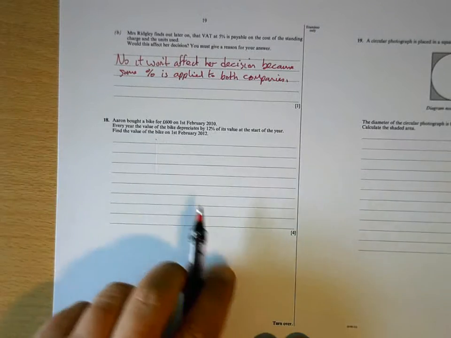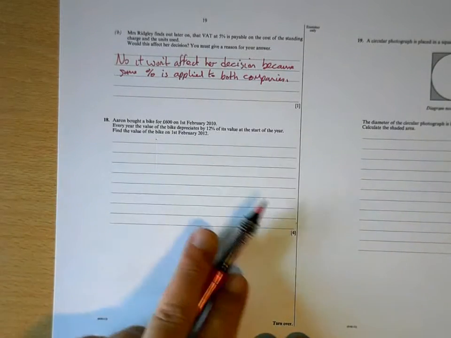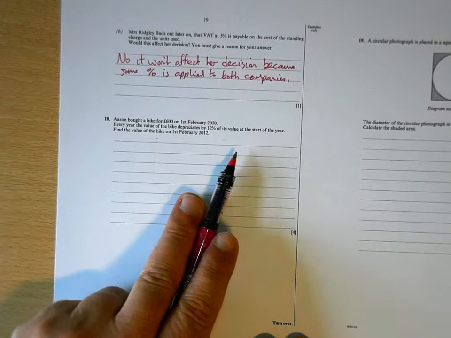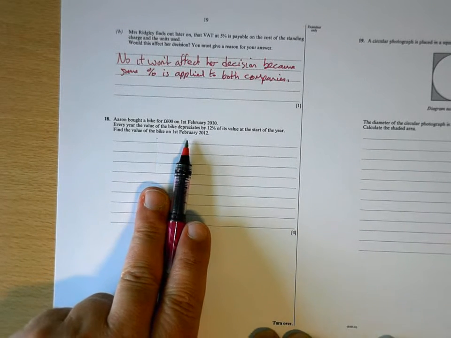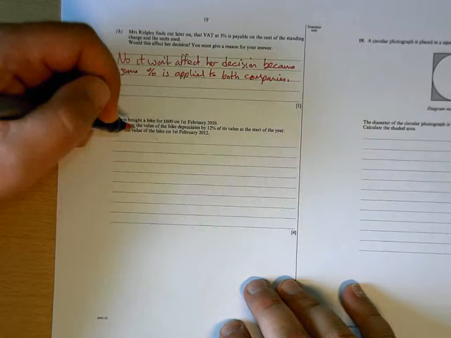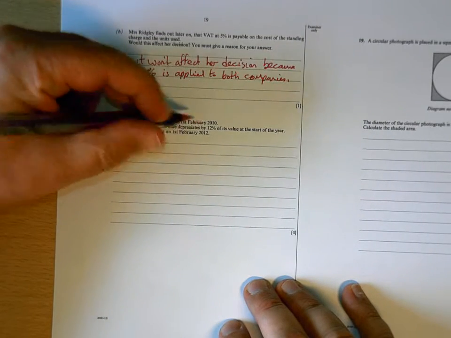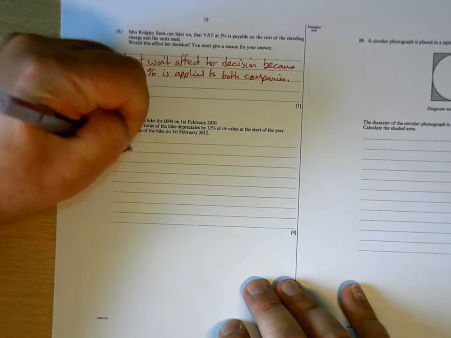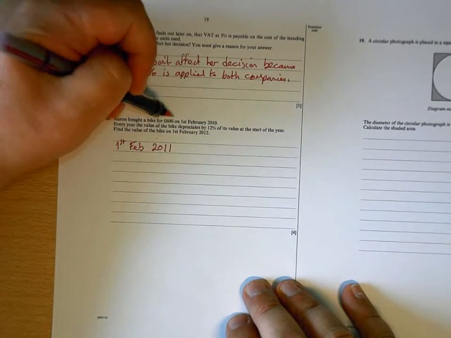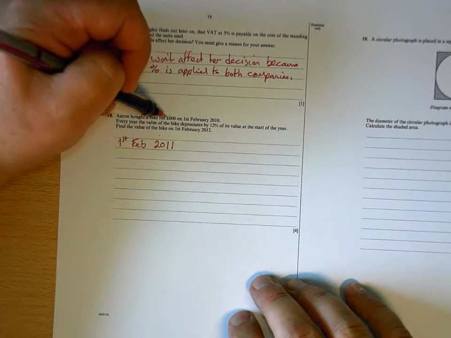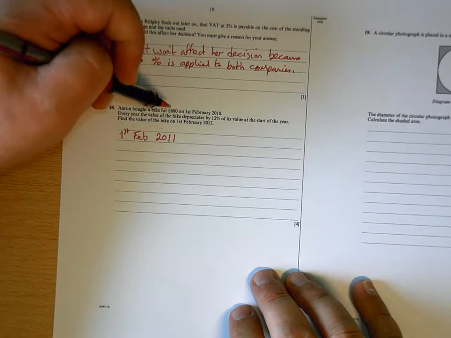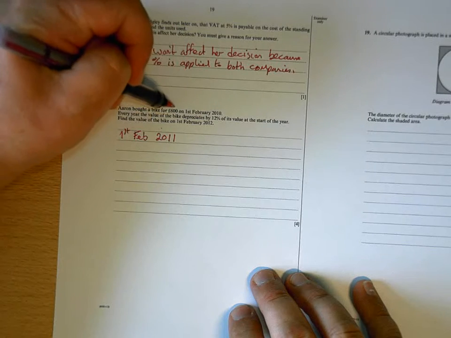Aaron bought a bike for £600 on the 1st of February 2010. Every year the value of his bike depreciates by 12%, so it's dropping by 12%. Find the value of his bike on the 1st of February 2012. So on the 1st of February 2010, it's that. So on the 1st of Feb 2011, it will lose 12% of that. If it loses 12% of that, then it's going to be worth 88% of that. Okay, so 88%, because if that's 100%, 12% less is going to be 88%.